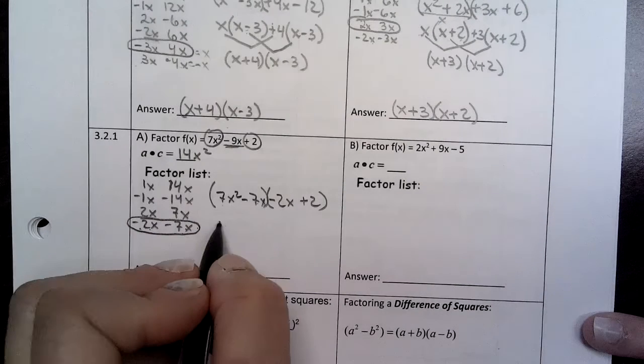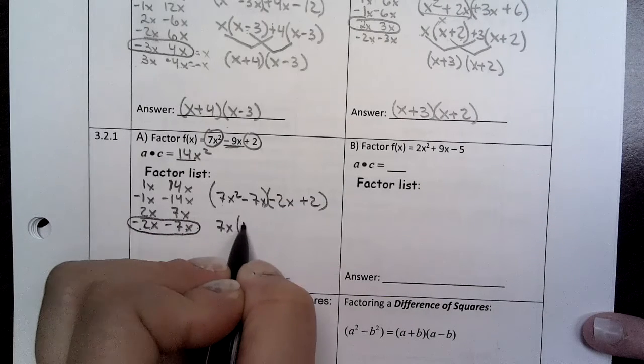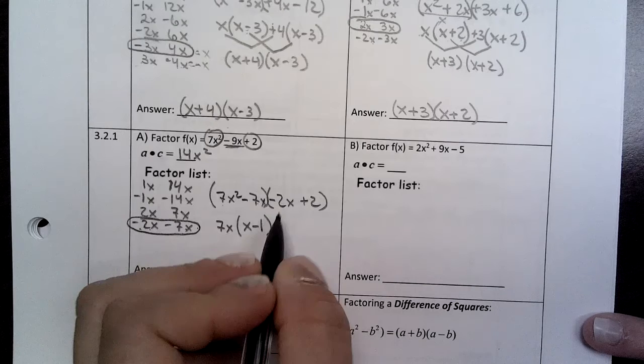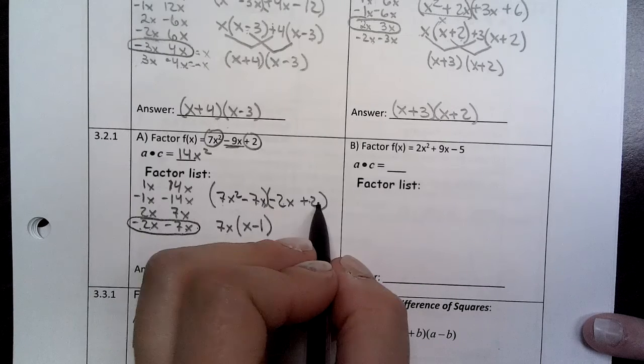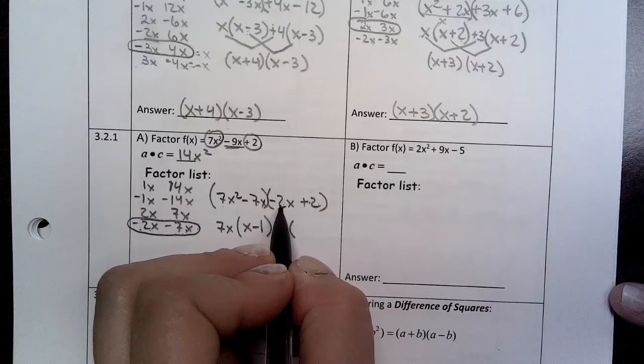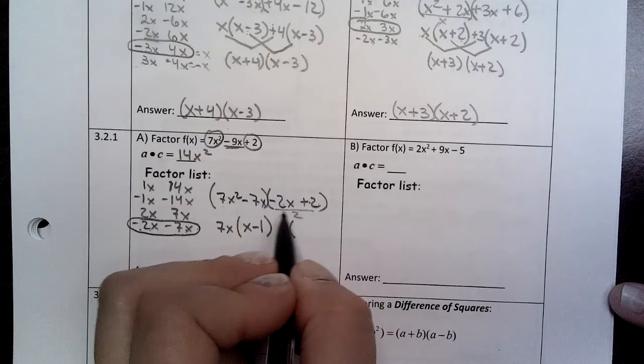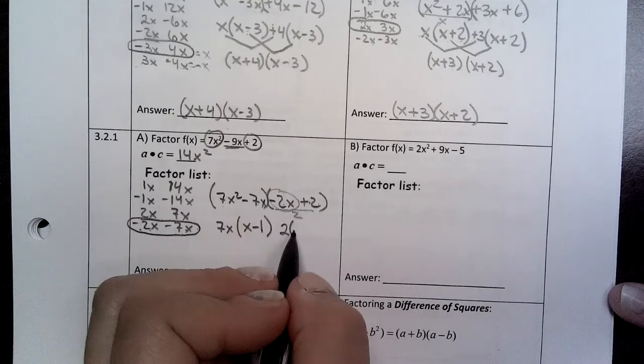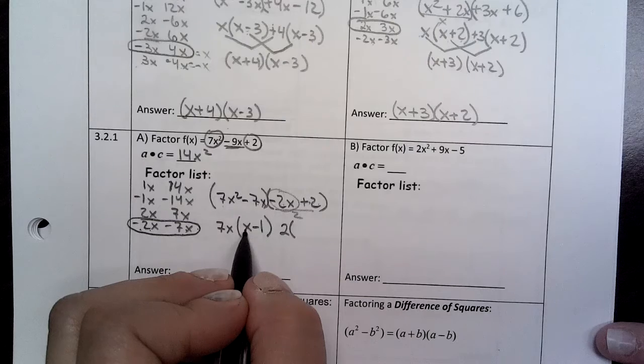So now these have a 7x in common. That leaves me with x minus 1. Well, these two right here, they have a 2 in common. But if I take out a positive 2, if I divide this by a positive 2, notice here I'm left with a negative x, and they won't match.